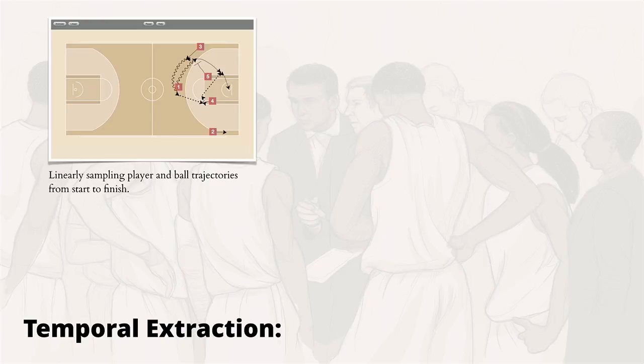So now that we know that our analytics backend requires this tracking data, how do we actually generate tracking data from the sketch? The naive approach is to linearly sample player and ball trajectories from start to finish. But what you get from that is something that's infeasible, doesn't satisfy any of the causal constraints, in the sense that the ball needs to be with the player as he's dribbling it, and passes and shots need to be received and made at the appropriate time.